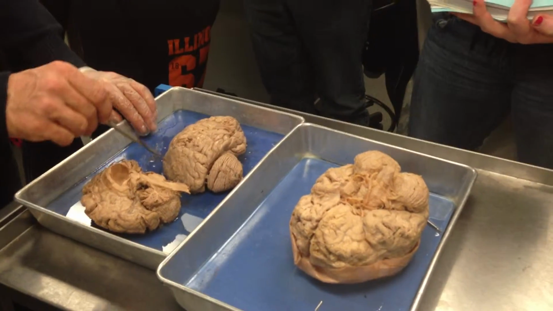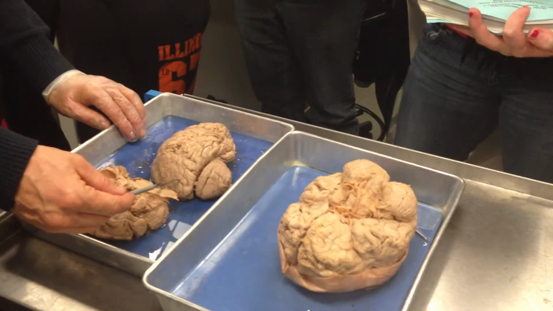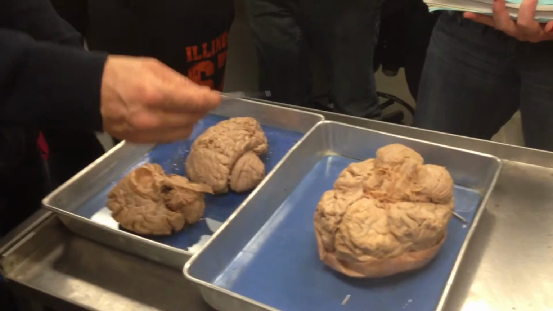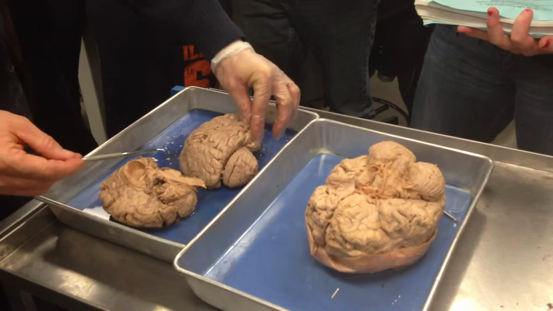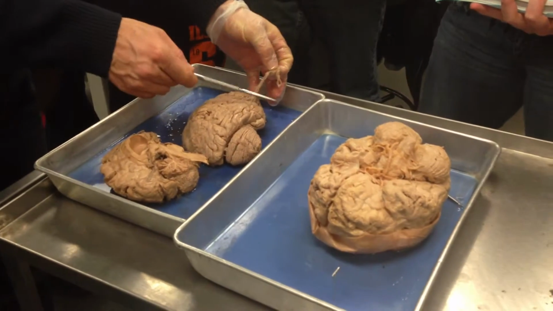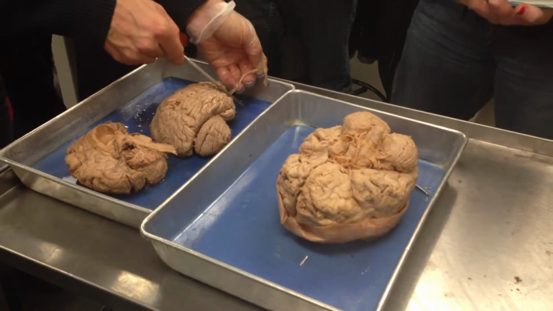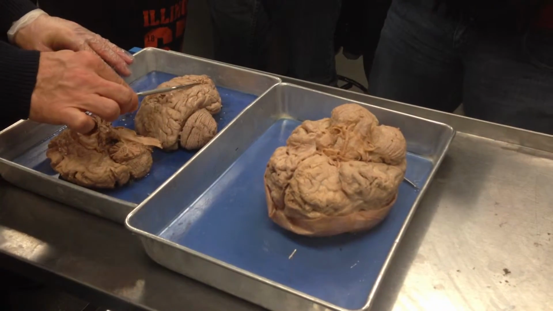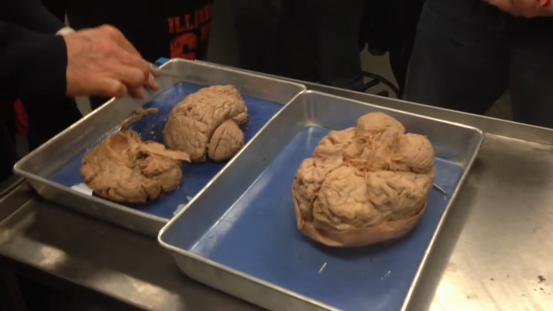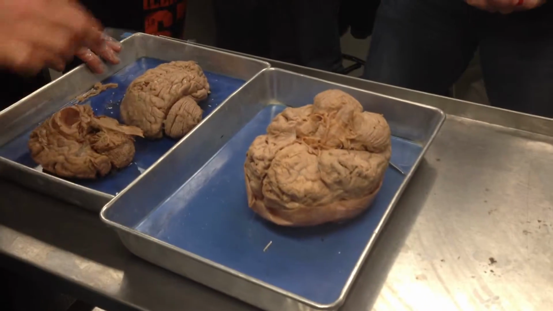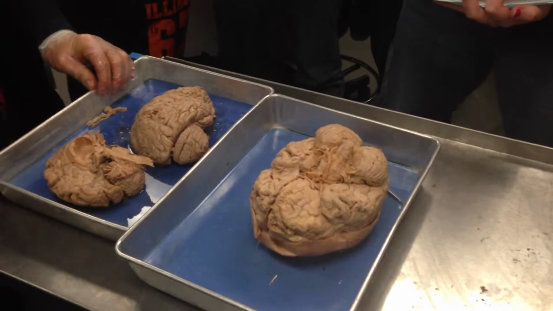And then as we get down to the bottom here, occipital lobe. Occipital lobe in the back. Temporal lobe by the ear. We got a little bit of connective tissue and blood vessels. Alrighty, so this is temporal lobe. Frontal, parietal, occipital, temporal lobe. Same.